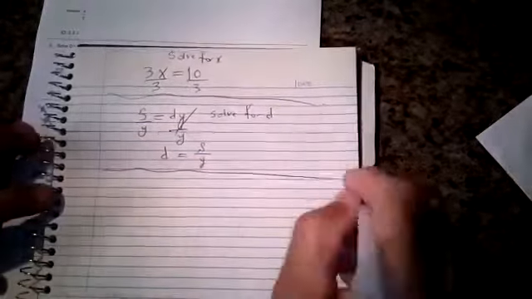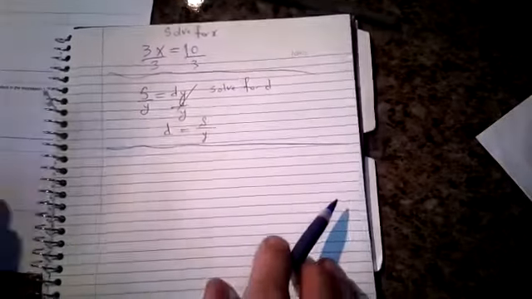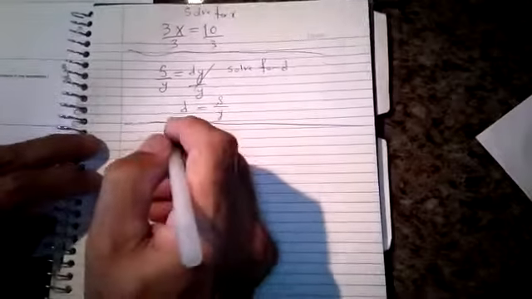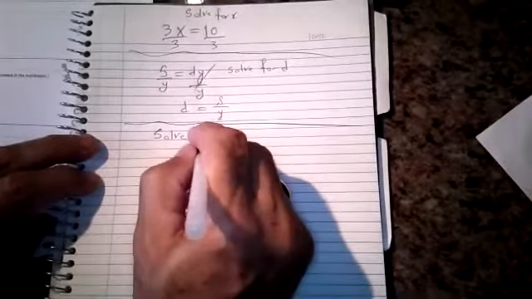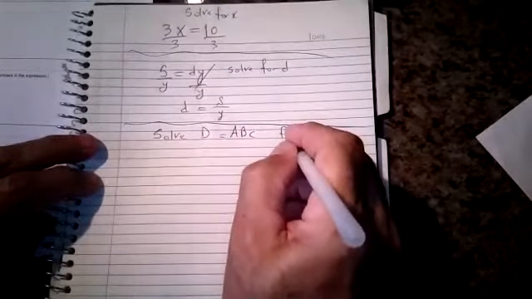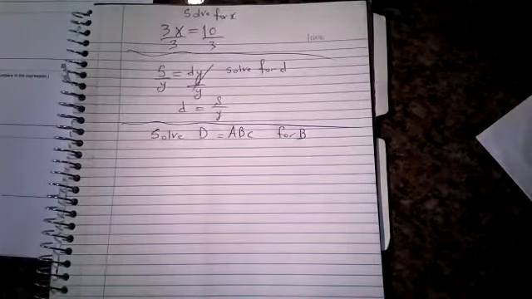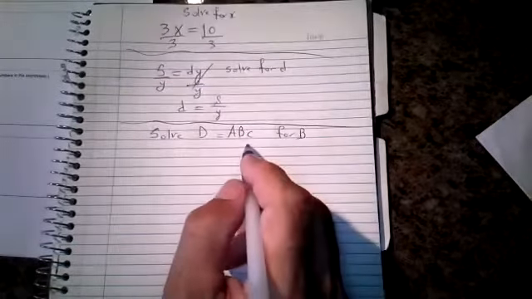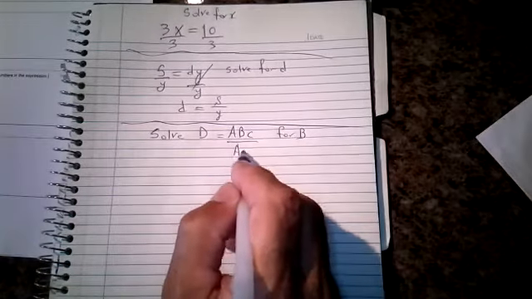In other problems, let's say we ask you to solve this equation: d is equal to ABC, and we want to solve it for the letter B. Again, to find B by itself, you divide both sides by AC.